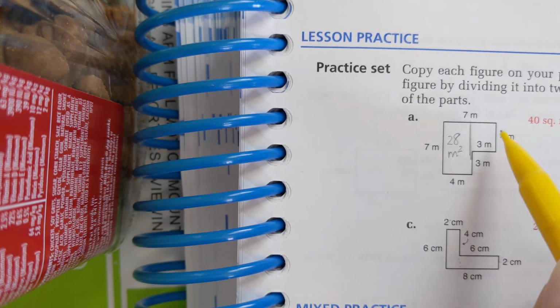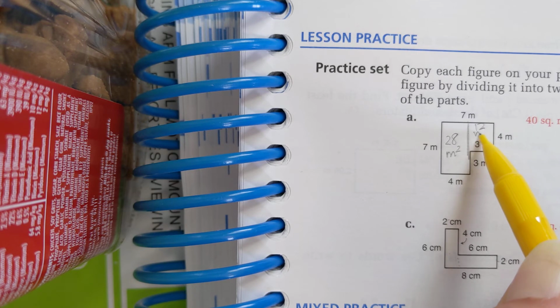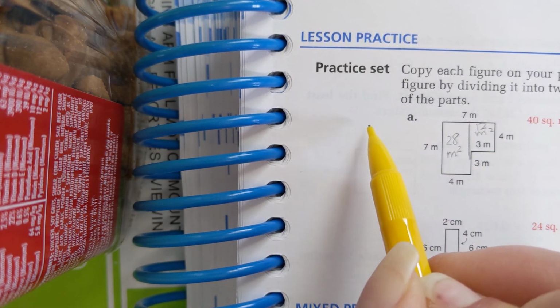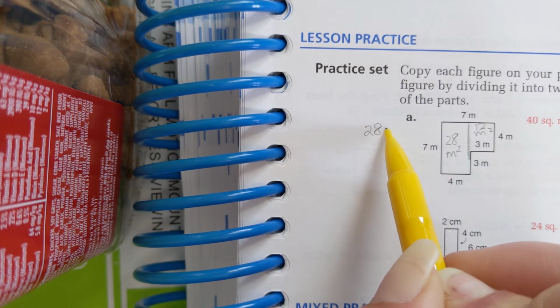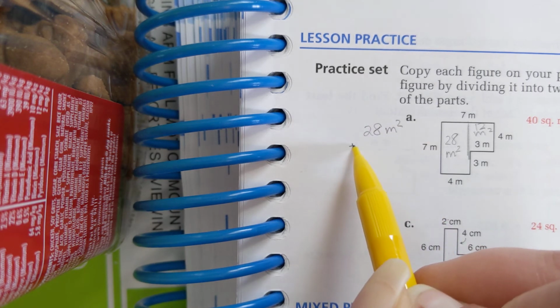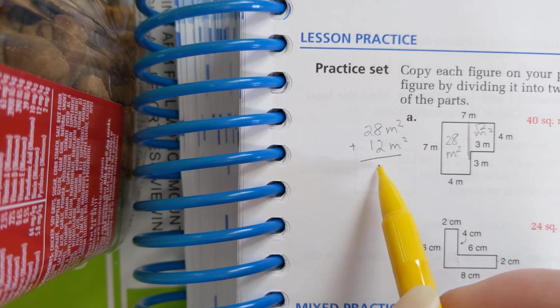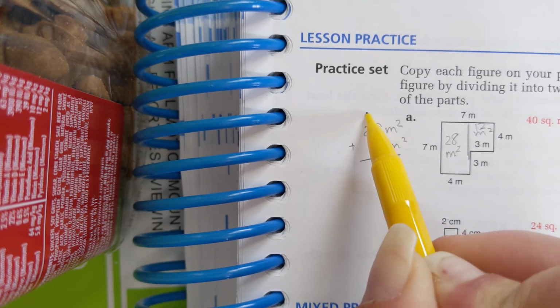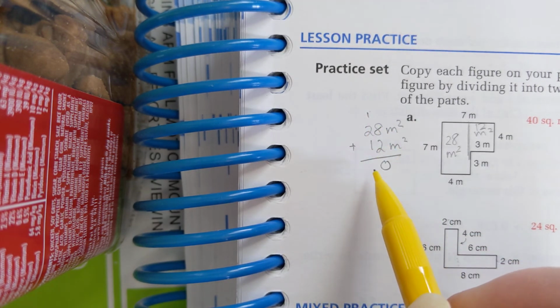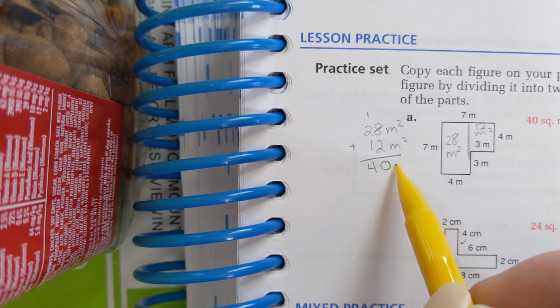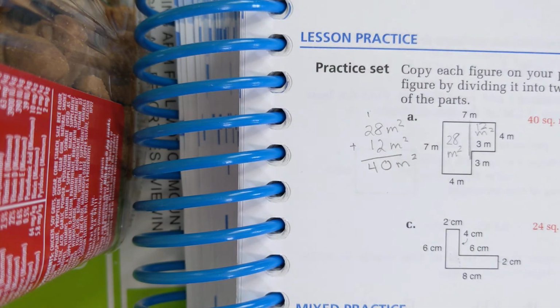3 meters times 4 meters, 12 meters squared. So I will add those together. 28 meters squared plus 12 meters squared. And I get 8 plus 2 is 10, carry a 1. 1 plus 2 plus 1 is 4. So 40 meters squared. That's the area of the whole figure.